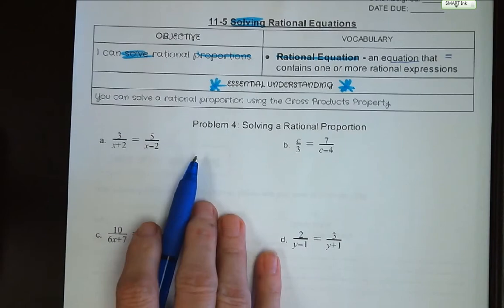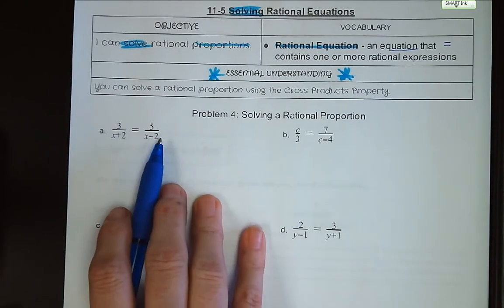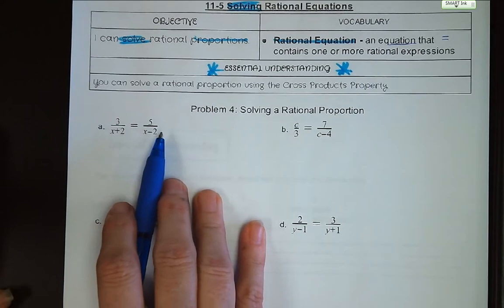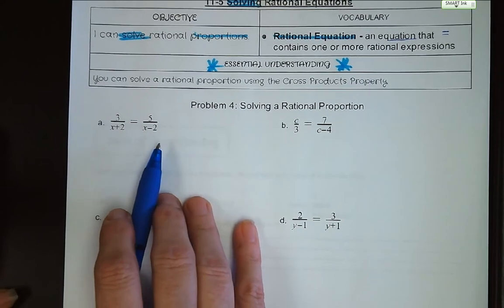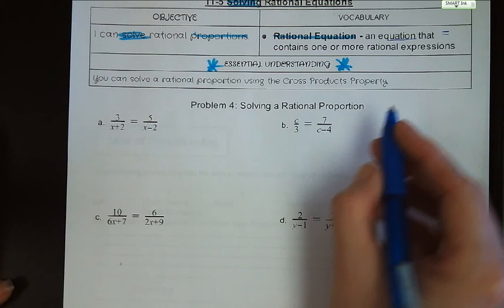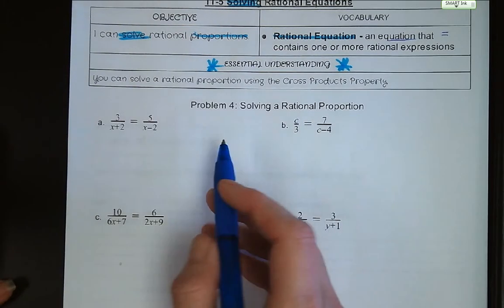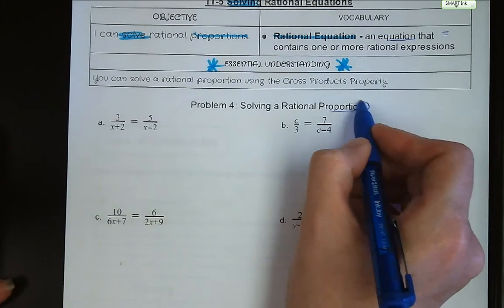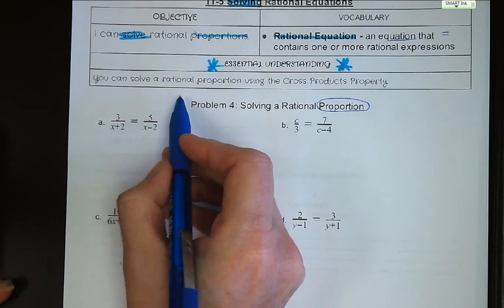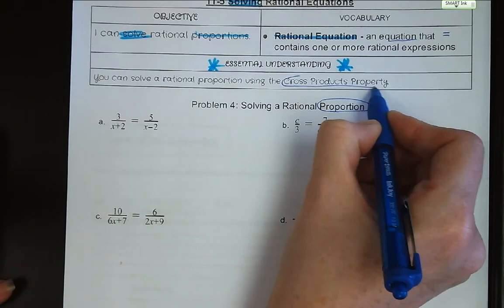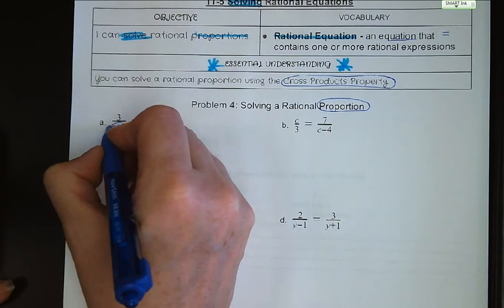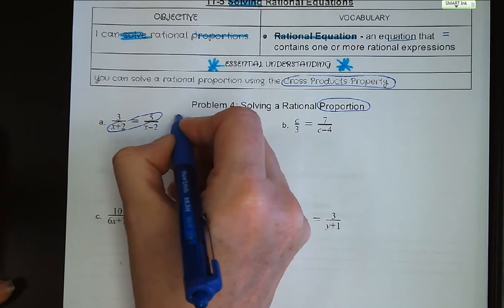So honestly guys, we've done this already. We did this back in chapter 2 when we were doing lessons 2.8, 2.9, or 2.9, 2.10 when we were dealing with proportions. So what do we need to do to solve a proportion? We use the cross products property, cross multiplication.